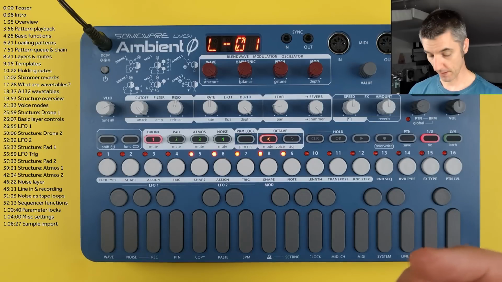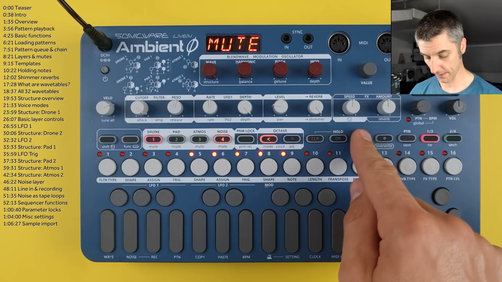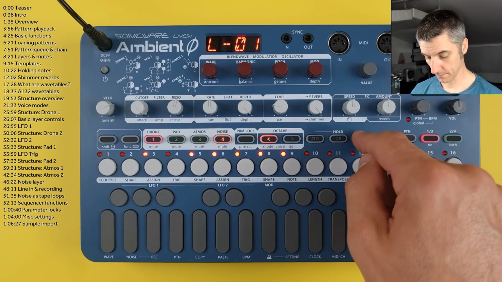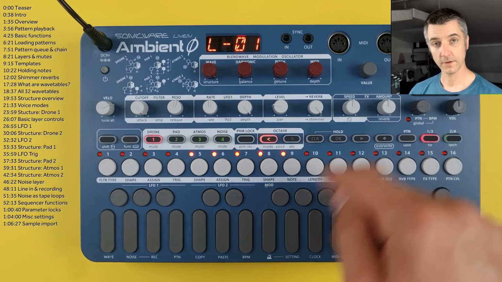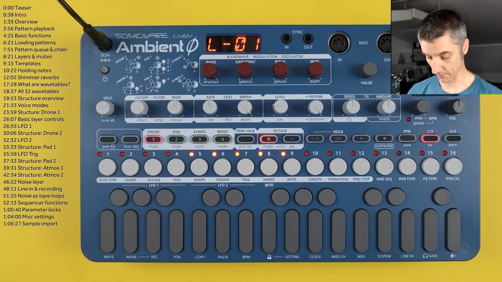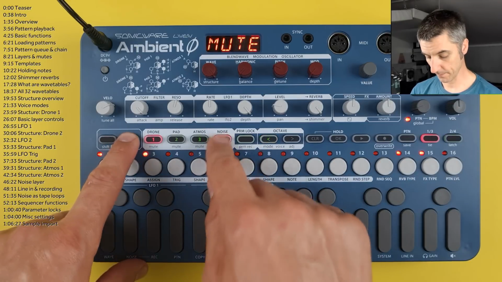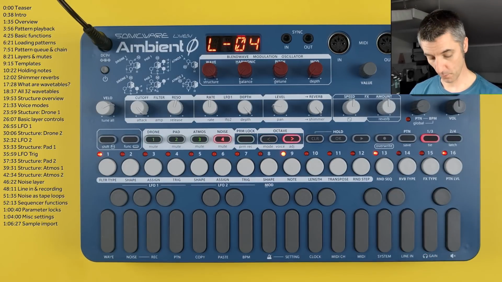We can also mute different parts using these buttons too. So if I mute that noise and then press play, it's going to play without that layer. If I bring it back in again, that sort of siren sound is sitting on top in the noise layer. This just mutes the sequence information, so I can mute that noise and still play it. That's the default behavior. We can change that again in the system menu, which again we'll look at later.